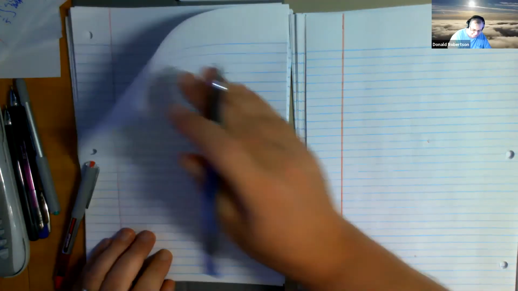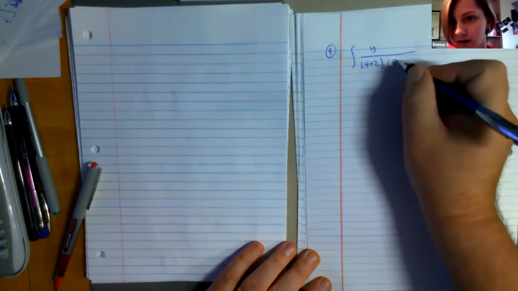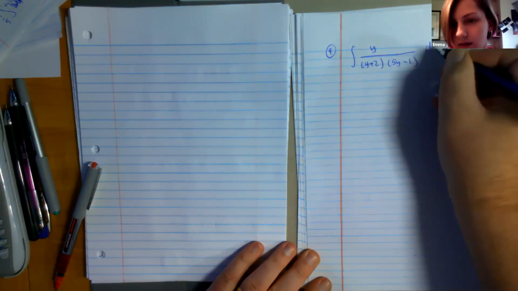Okay. Number 9. It's the integral of y divided by y plus 2 and 5y minus 1. Y plus 2, and what was the other one? 5y minus 1. Did it have any limits of integration, like numbers?